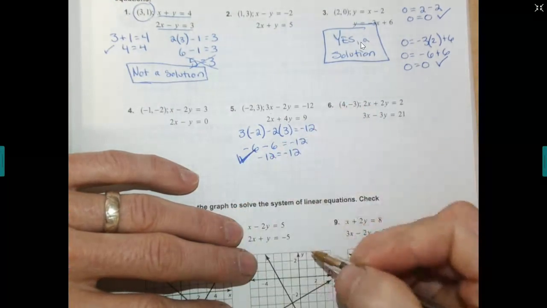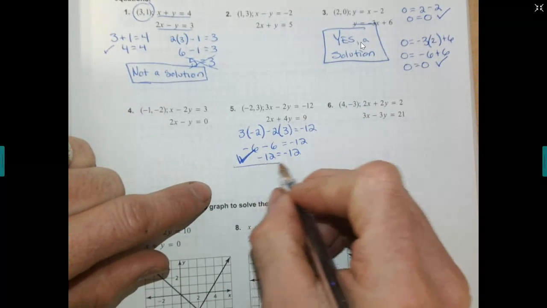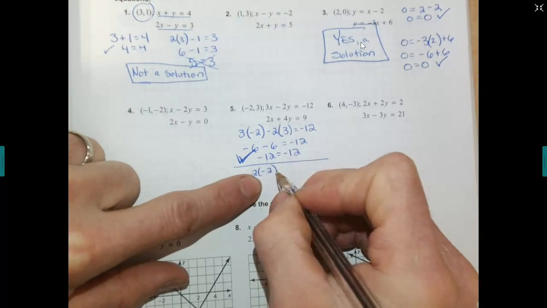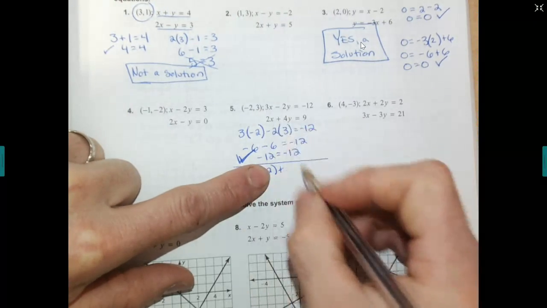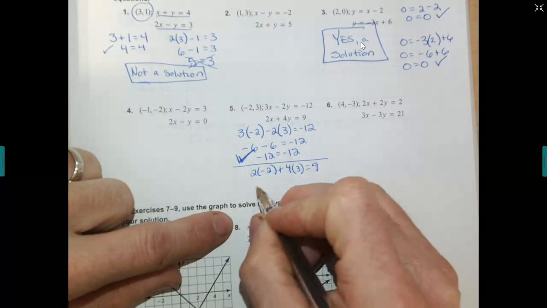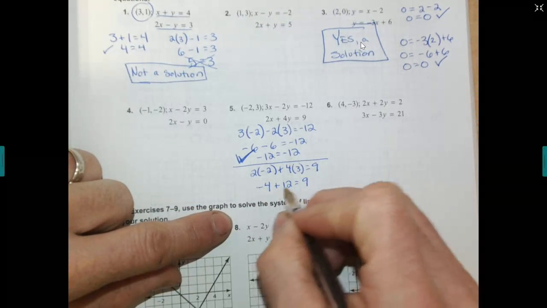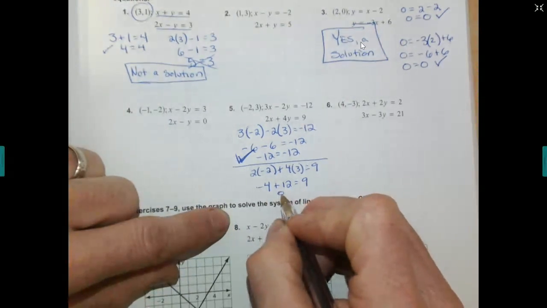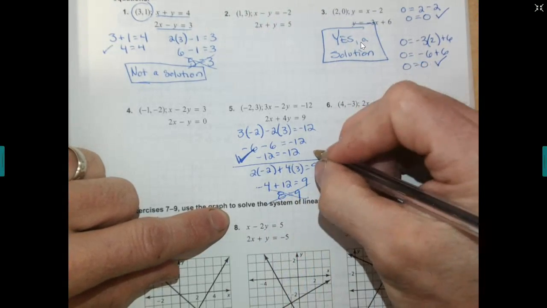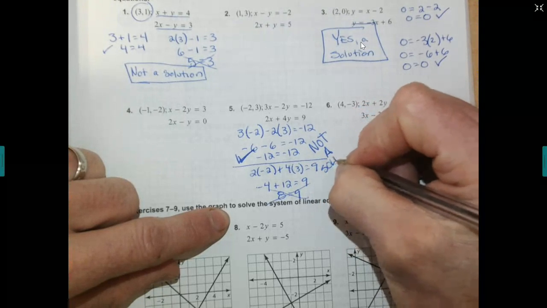So let's check the second one. 2 times negative 2 plus 4 times 3 equals 9. So negative 4 plus 12 equals 9. Negative 4 and 12 is 8, equals 9. Not a solution.